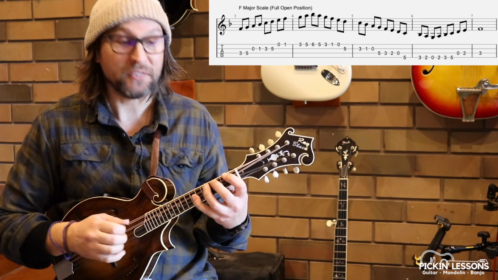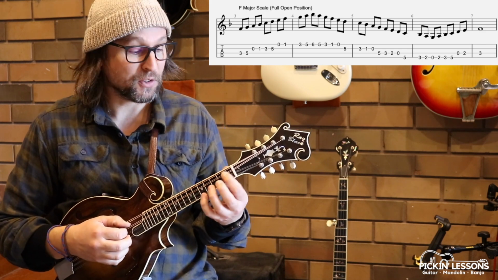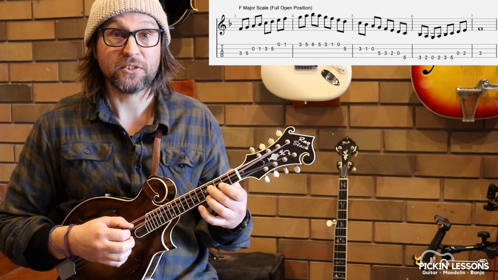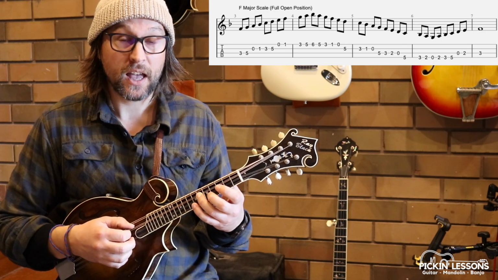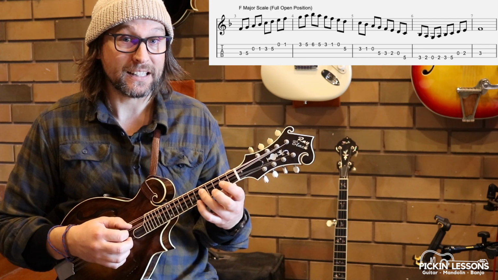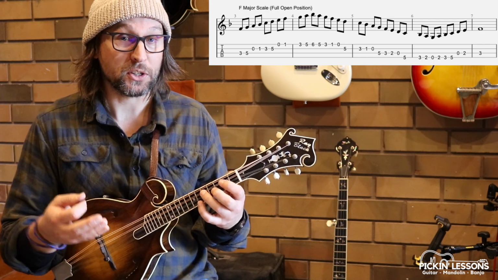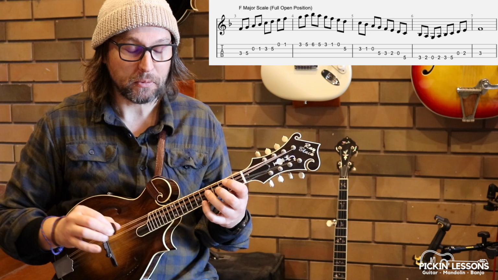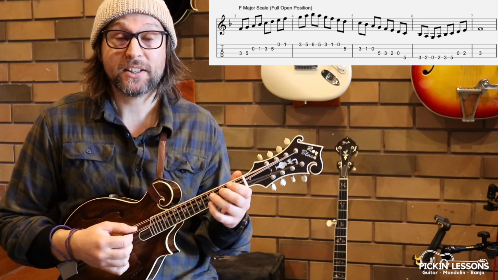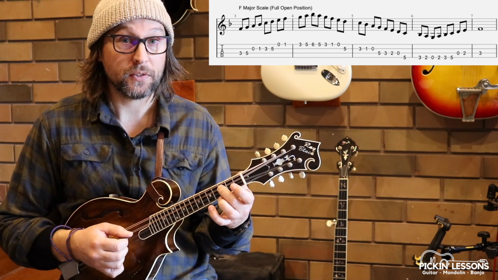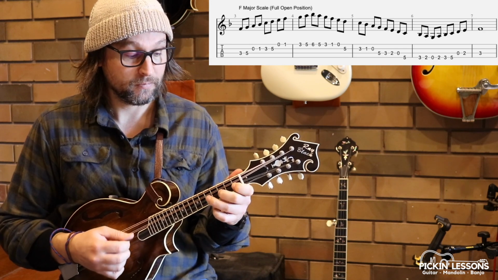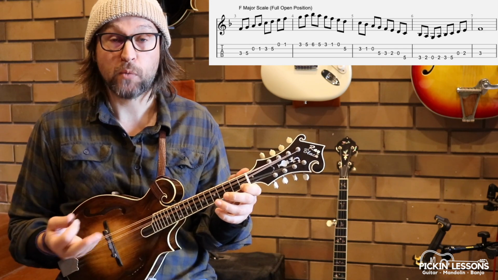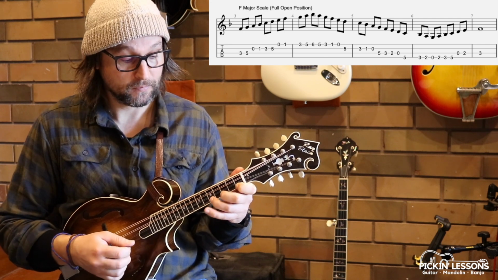A reminder with the fingers though, your 1st finger covers the 1st couple of frets, the 2nd finger covers the 3rd and 4th, the 3rd finger will cover the 5th and the 6th, unless the pinky's needed because of another finger choice. So we'll cover that and you'll see what I mean in a moment. From this F major scale, F root note where we started earlier, we're going to run up through the same octave, but we have more notes on the 1st string.